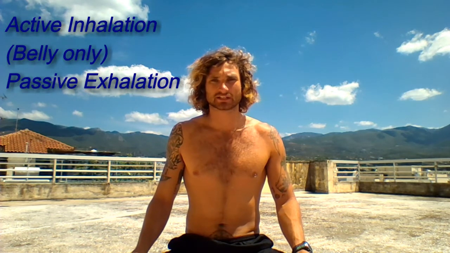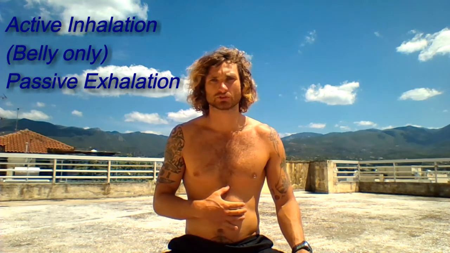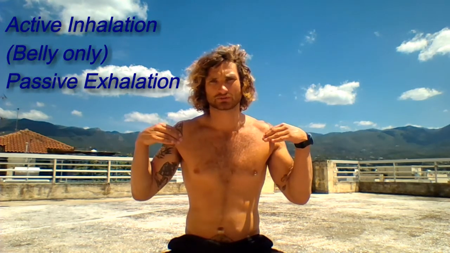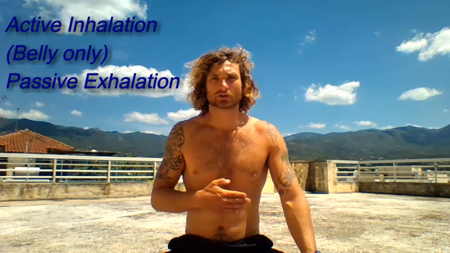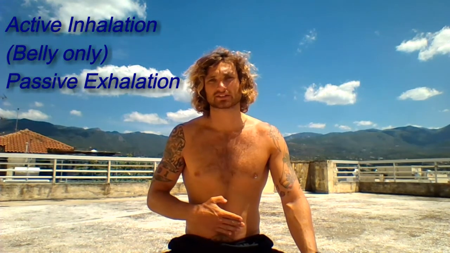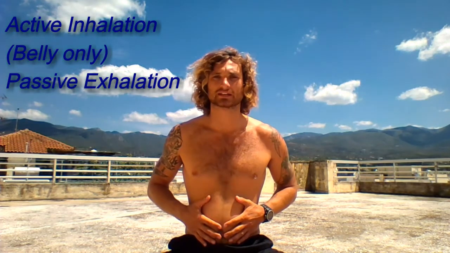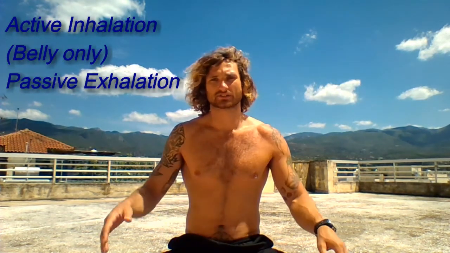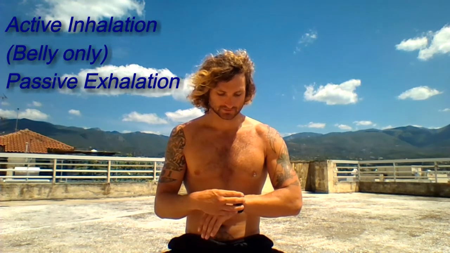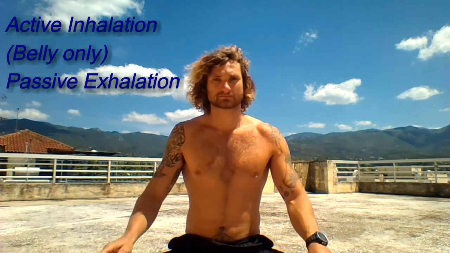And breathe normally again. Next, we're going to perform an active inhalation, but just from our diaphragm. So only your belly will move, not your rib cage, not your shoulders. We're going to go from the neutral lungs, perform an active inhalation and a passive exhalation until your lungs are once again neutral. And then an active inhalation, just the belly, passive exhalation for 2 minutes. So if you're ready, let's start.